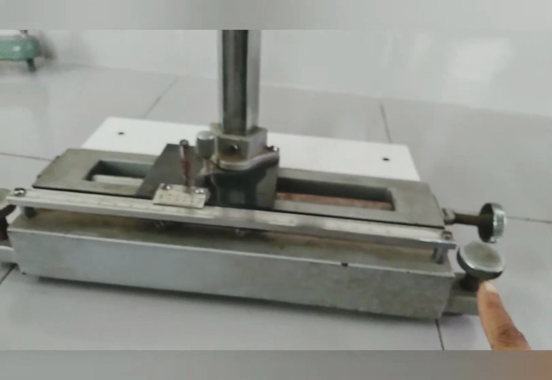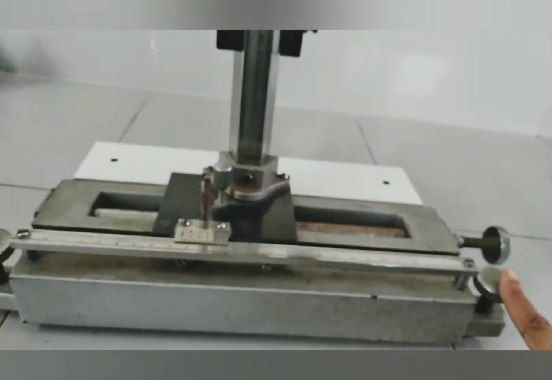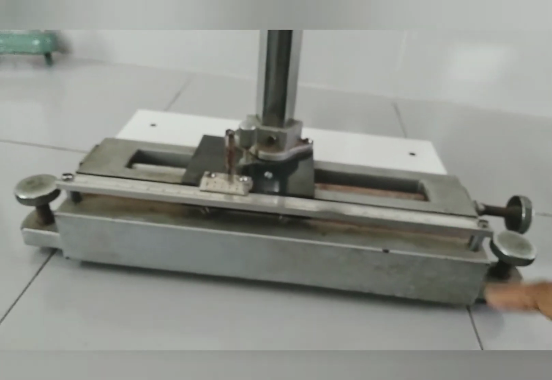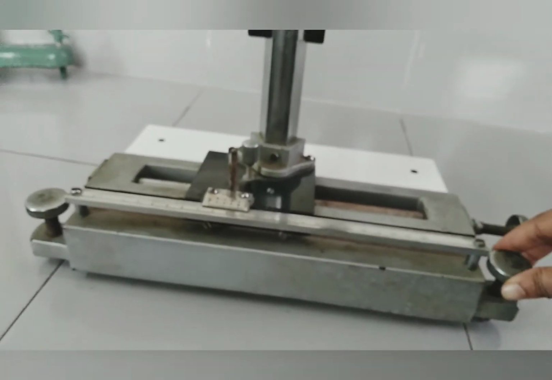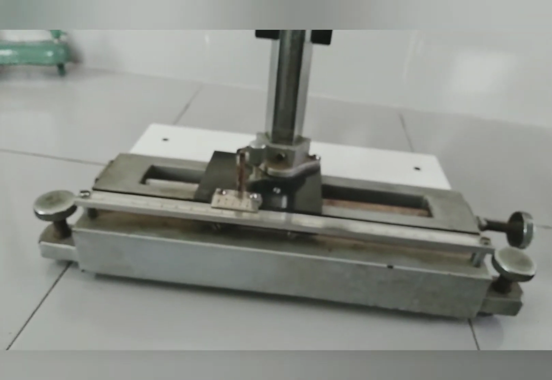This one and these two are leveling screws. If we find that the traveling microscope is not level, we need to adjust these two screws to make it level.